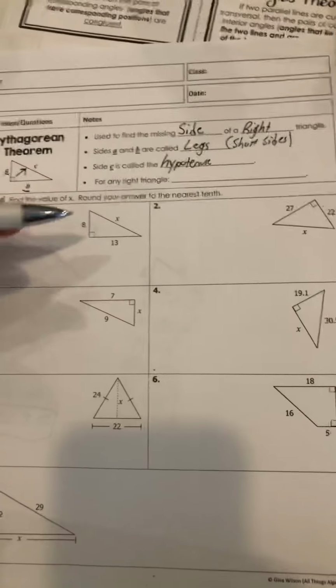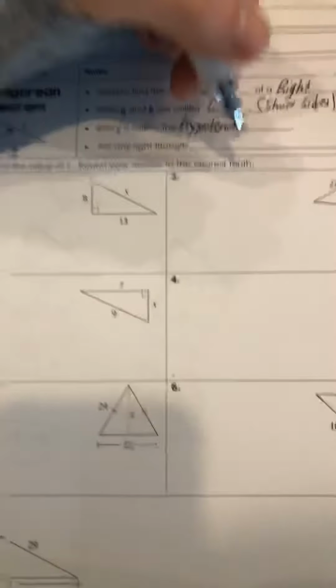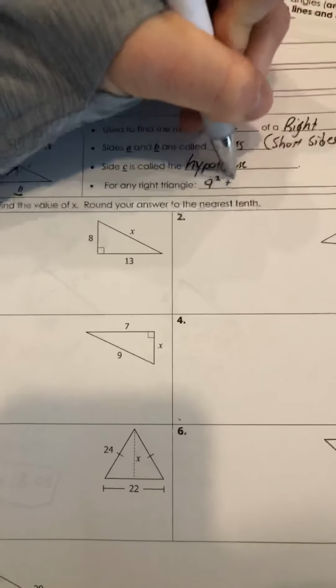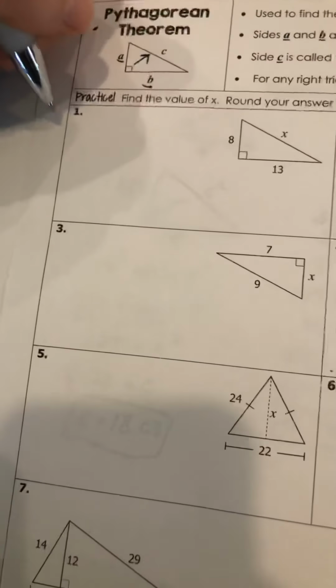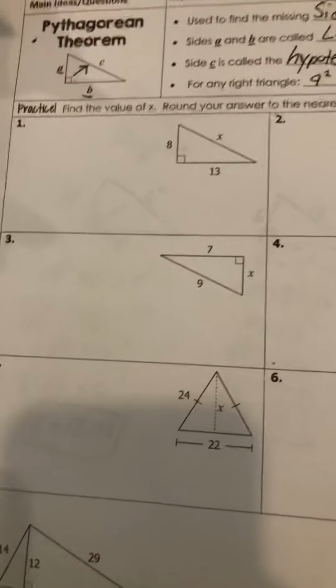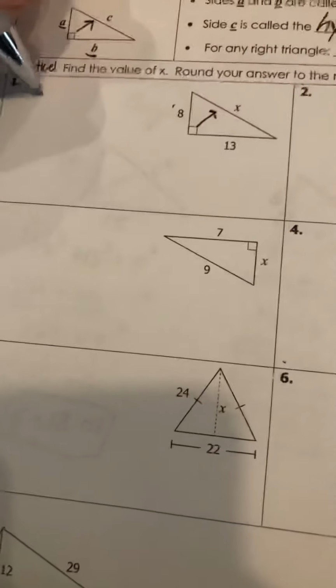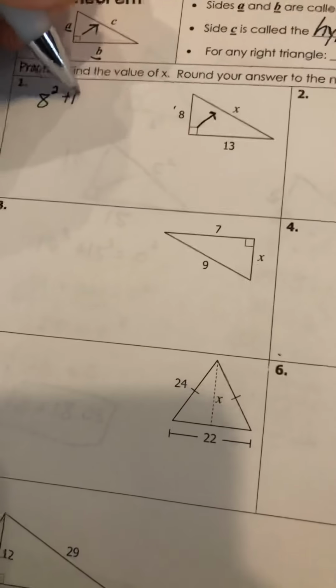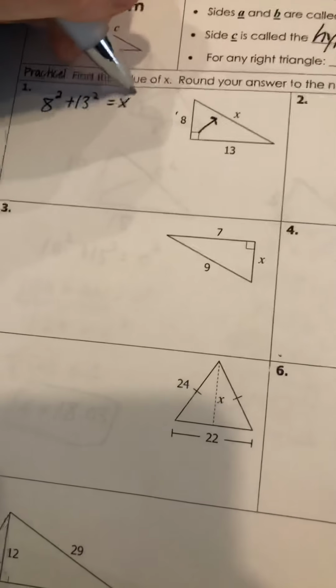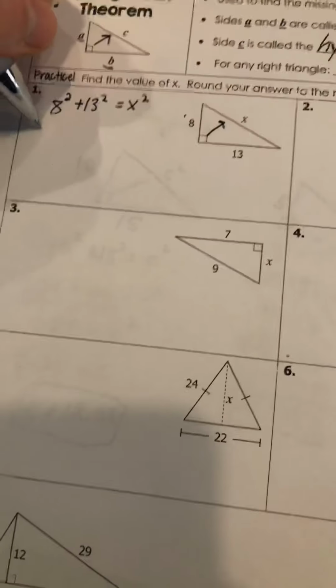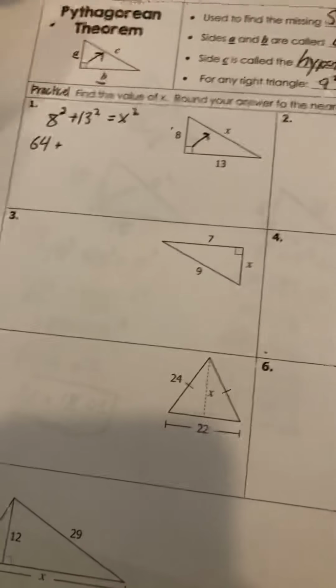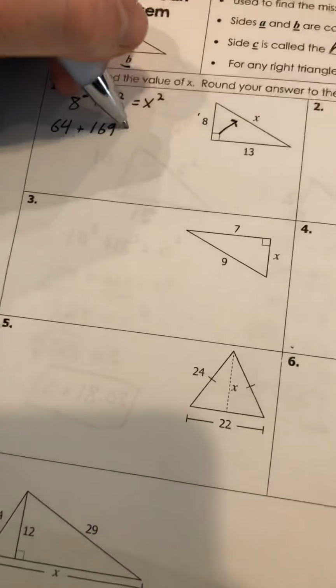Okay. For any right triangle, a squared plus b squared equals c squared. So when we're finding the hypotenuse, we're going to add the two numbers squared together. And when we're finding one of the legs, we'll subtract the squares of whatever we have. So this one, we're looking for the hypotenuse, so we're going to add the squares. 8 squared plus 13 squared equals our x squared. 8 squared is 64, and 13 squared is 169.